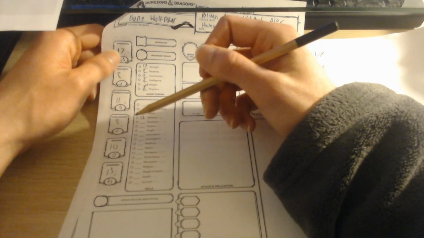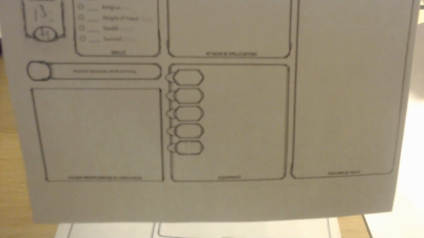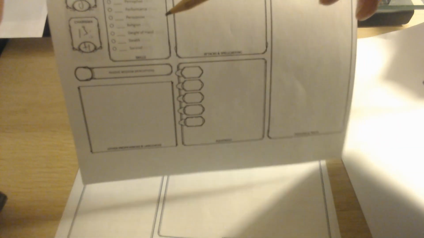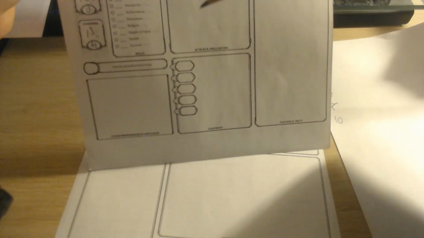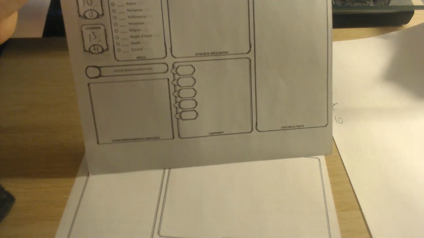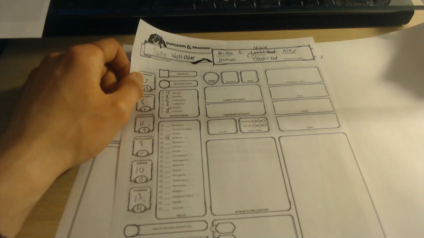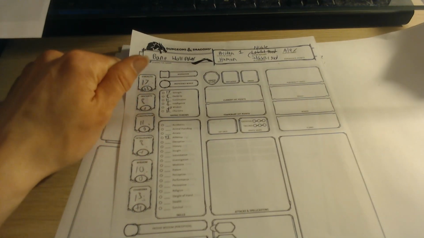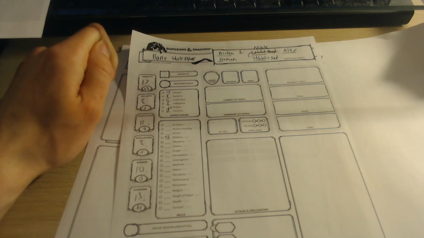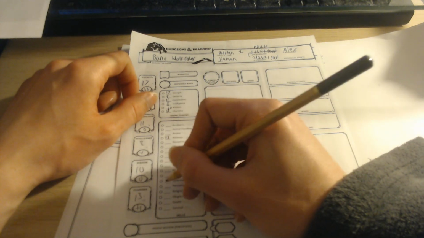I've also got +1 in charisma, so I can't really spread that out. So say if I had +2 in charisma, I can put +1 in performance and +1 in persuasion, for example. But since I only have 1, I can do 1 instead. So let's see what I want. Okay, I'll give myself +1 persuasion.